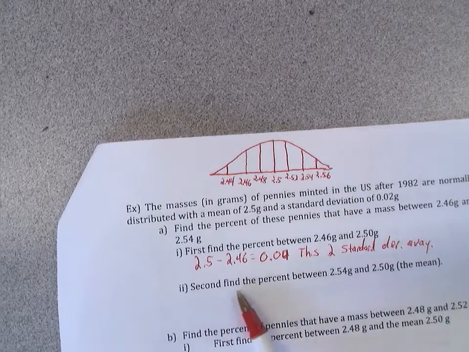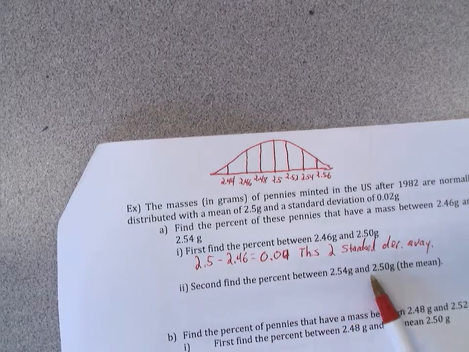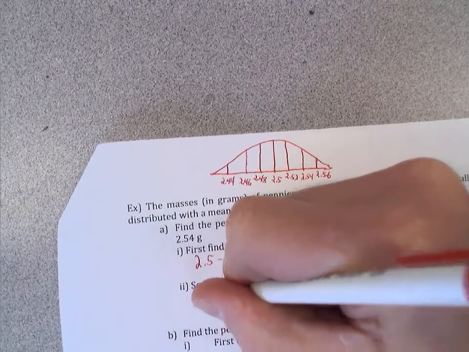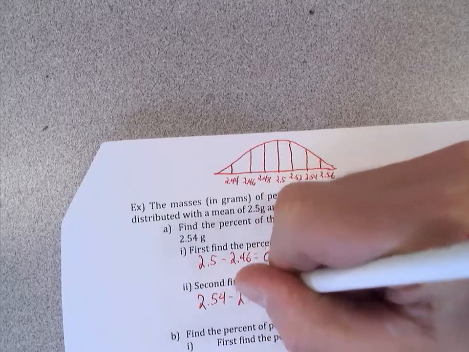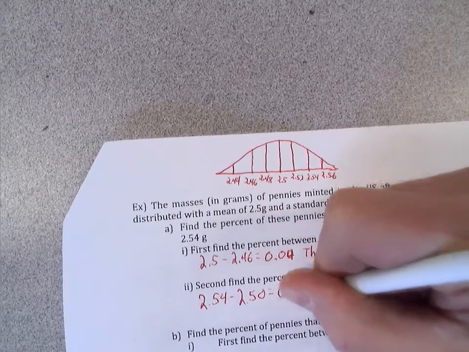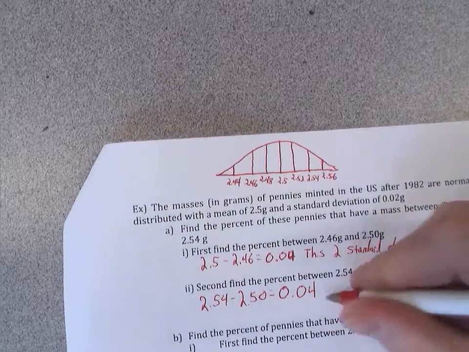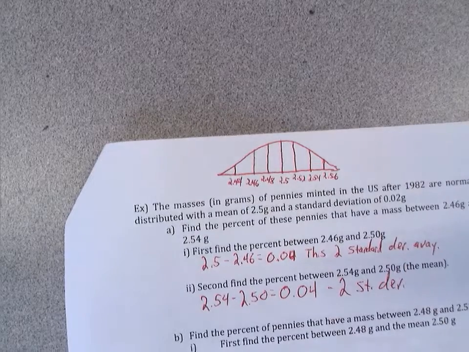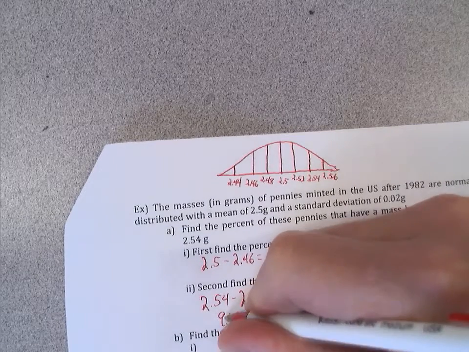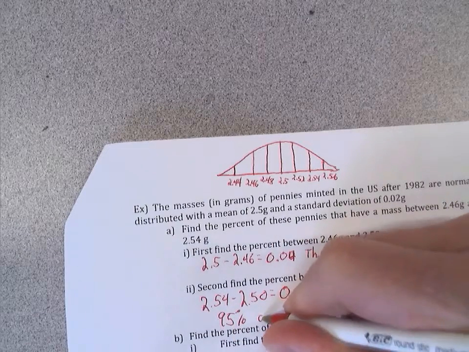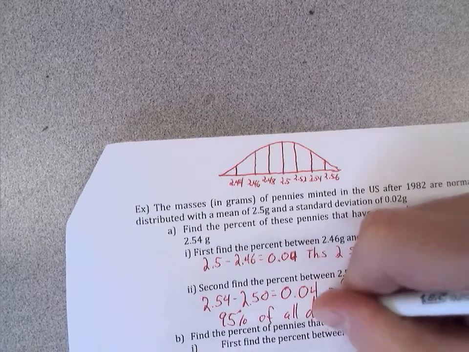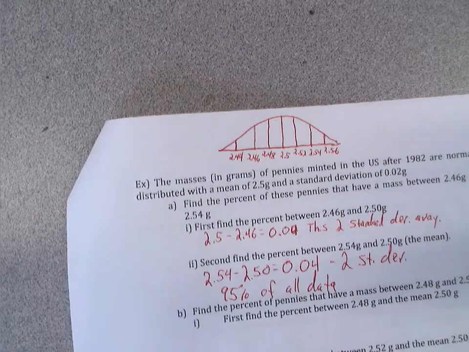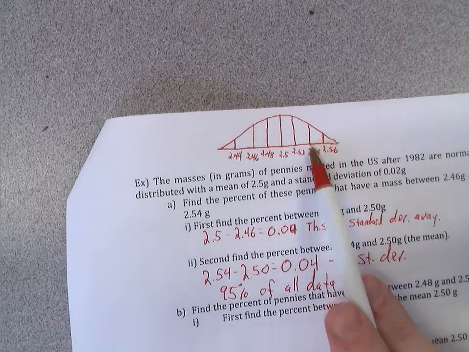Then it says second, find the percent that are between 2.54 and 2.50. Again, we take the larger, 2.54, minus that average, 2.50, and again we get 0.04. Again, 2 standard deviations away. So 95% of all data is going to be within that range. It's going to be within 2 standard deviations away from that mean.